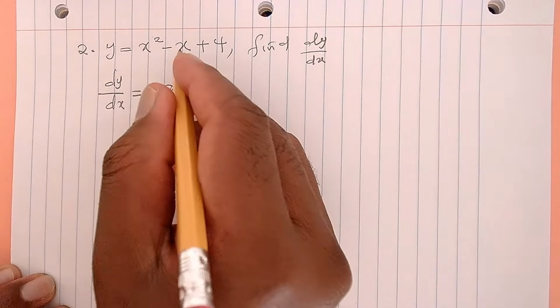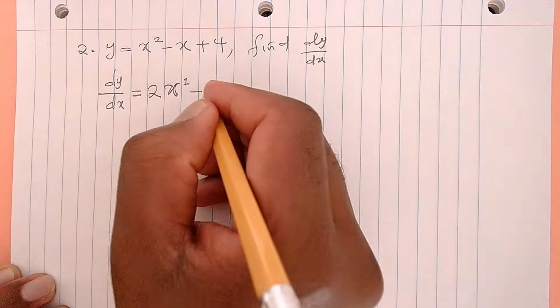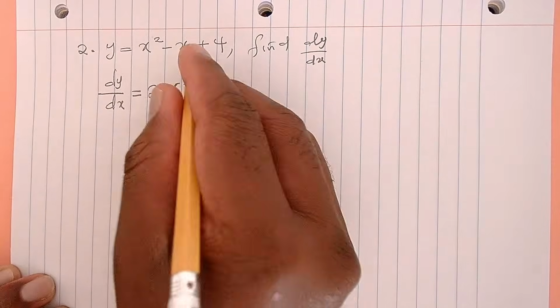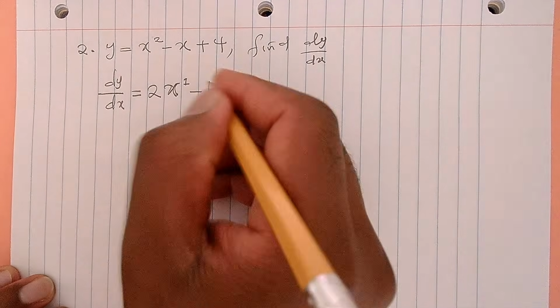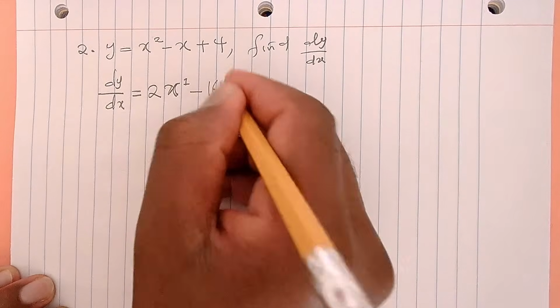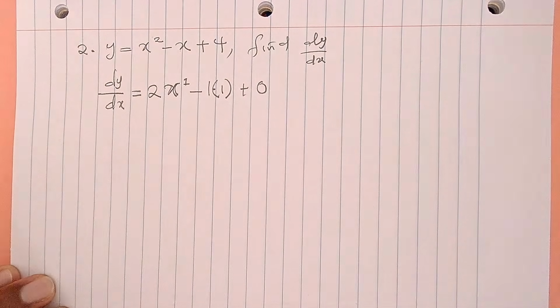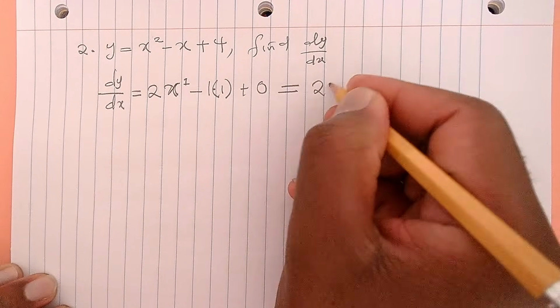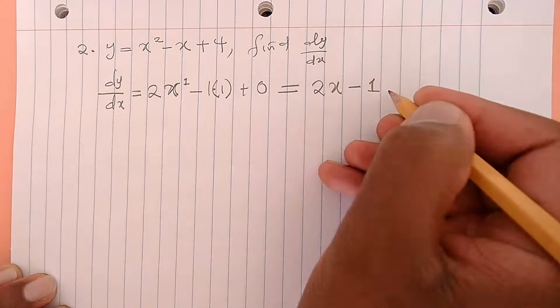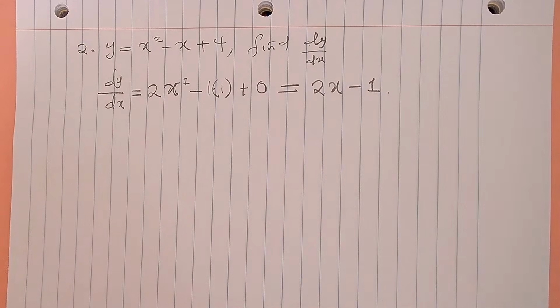Then minus, x has the power 1, so this is 1 multiplied by x to the power 1 minus 1, which is just 1. So 1 multiplied by 1 again, then plus 0. We can simplify this as 2x minus 1. That is just 2x minus 1, guys.